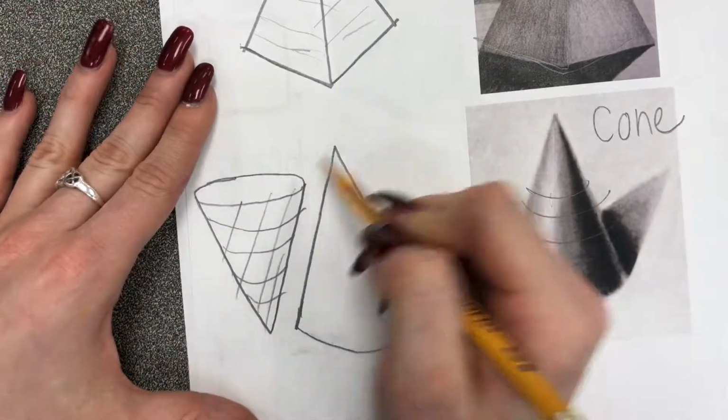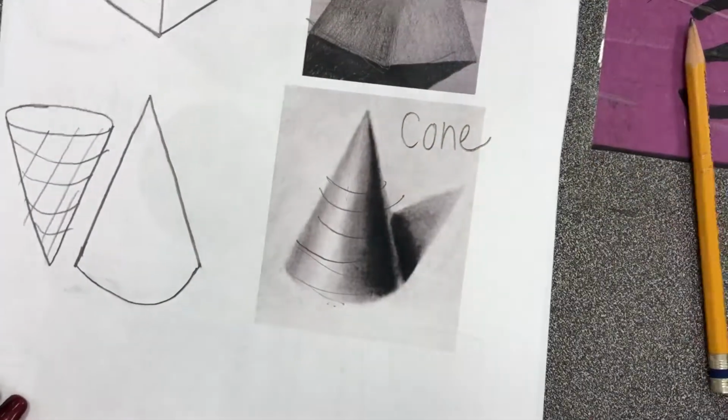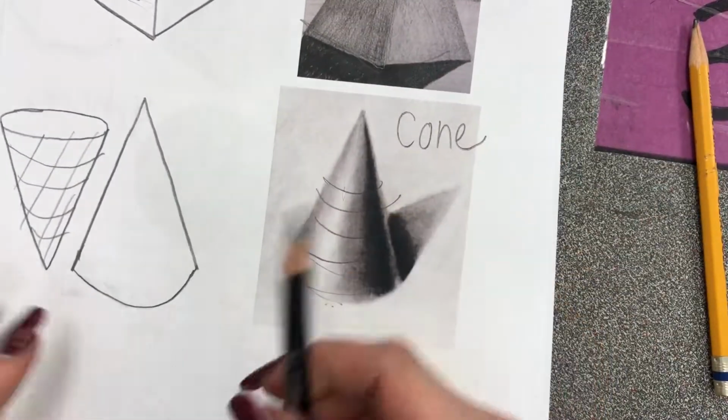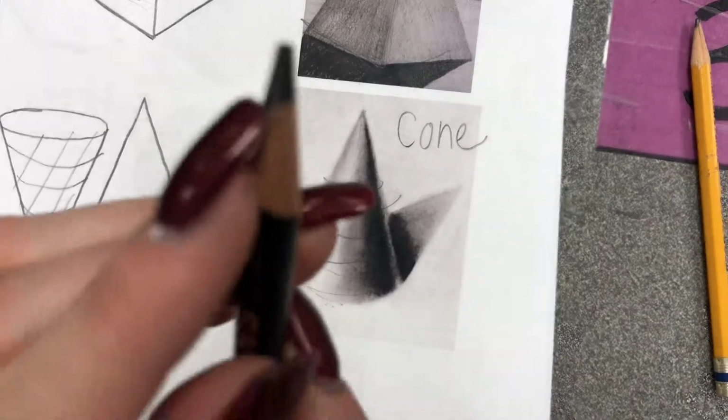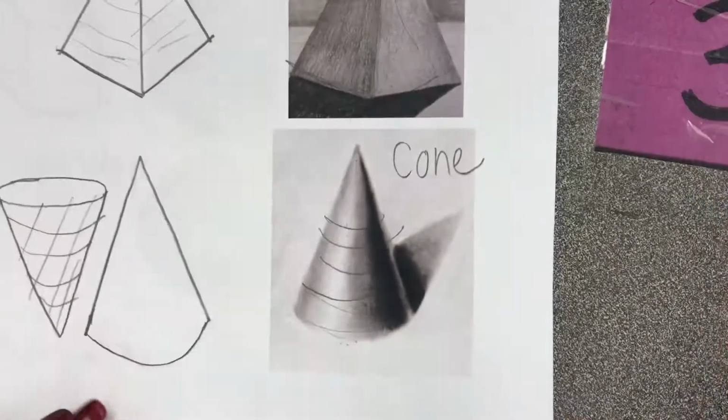Okay, we have finished drawing all 5 of our forms, so we're gonna put this pencil down, pick up your shading pencil, your really dark lead. This does not have to be very sharp. In fact, the less sharp it is, the easier it is to shade with it.